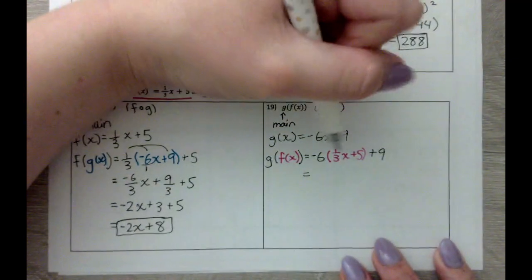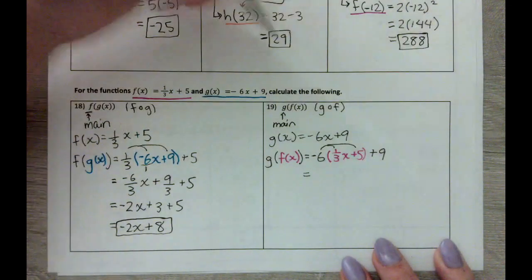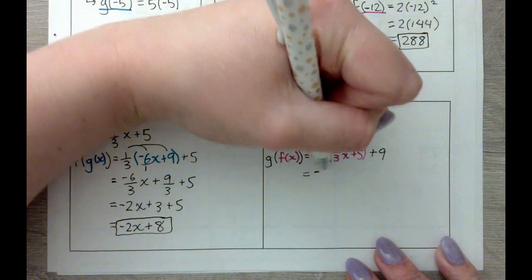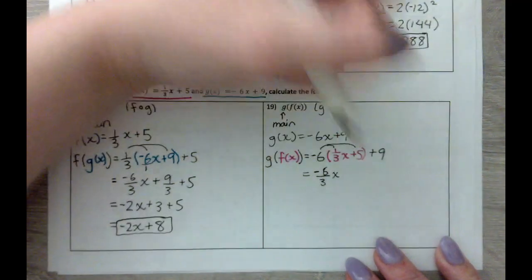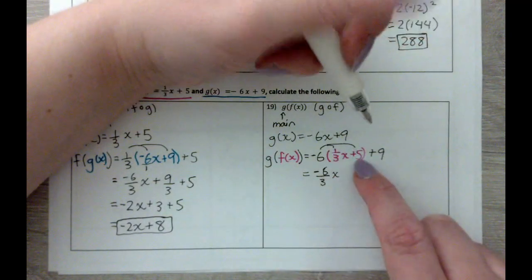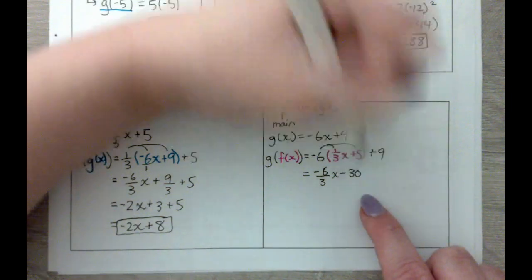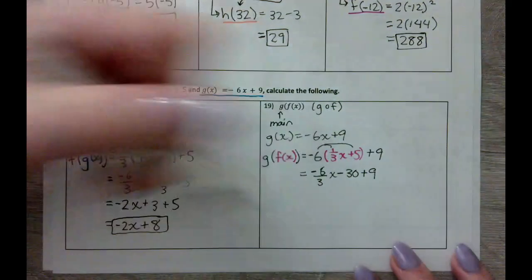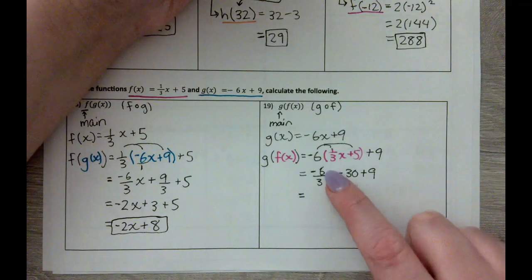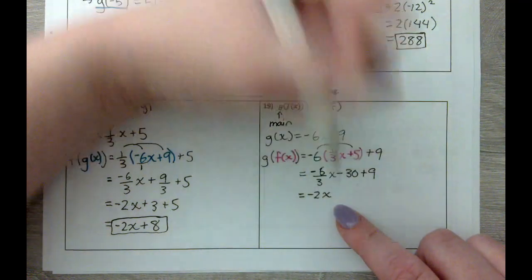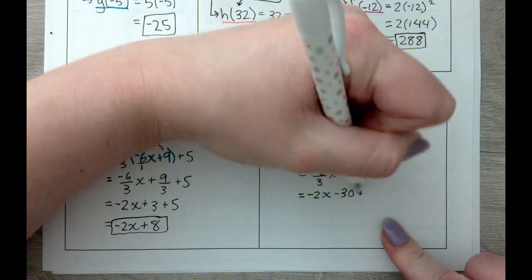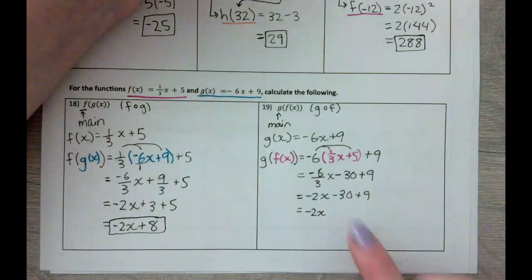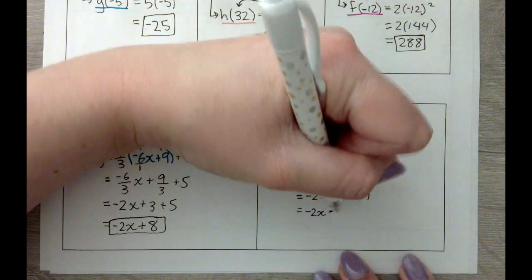Okay, first things first, I'll distribute this -6 in here. Again, -6 times 1/3, that's like dividing -6 by 3. So -6/3 x. -6 times 5 is -30. Don't forget to fully distribute. And then bring down the plus 9, it's by itself. -6/3, that's -2x. Bring down the rest, -30 plus 9. Combine like terms here. -2x. -30 plus 9 is -21.